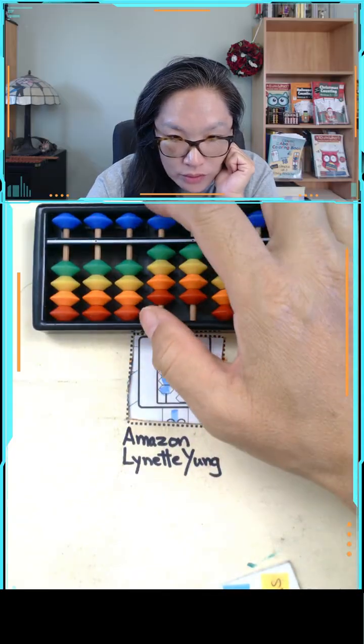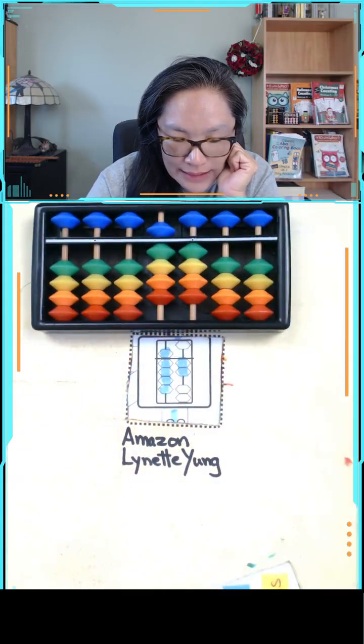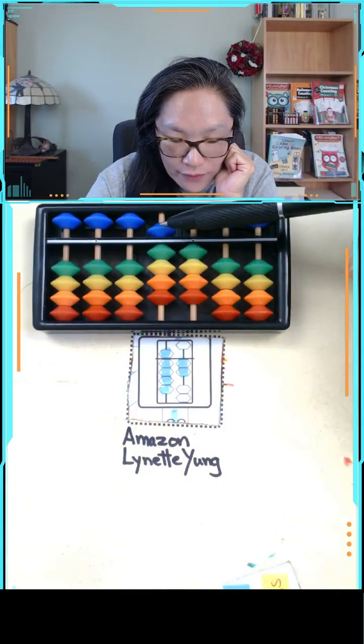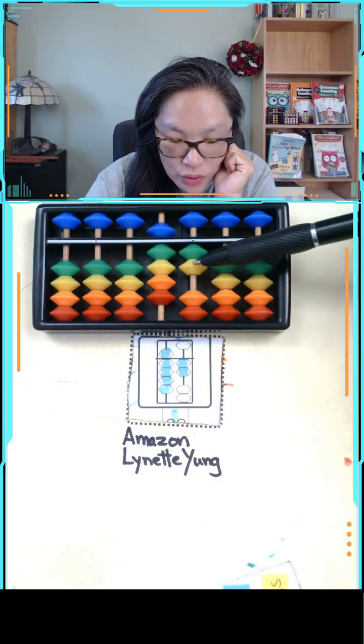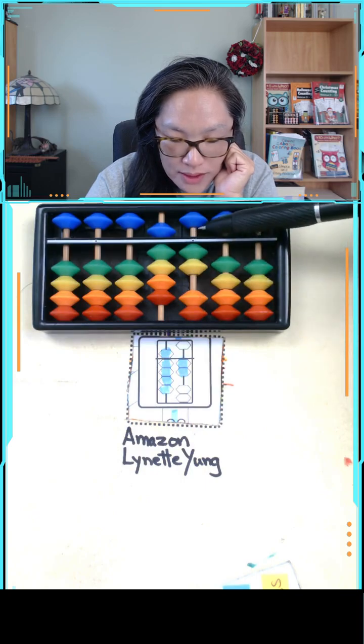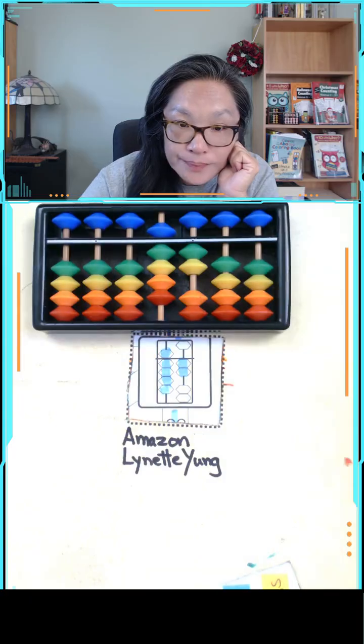Right? So no B, it is 90. The top bead is a value of 5. The bottom bead's a value of 1. 5 plus 4 is equal to 9. And then this is 2. 1, 2. The top bead is not touching, so it's not counted.